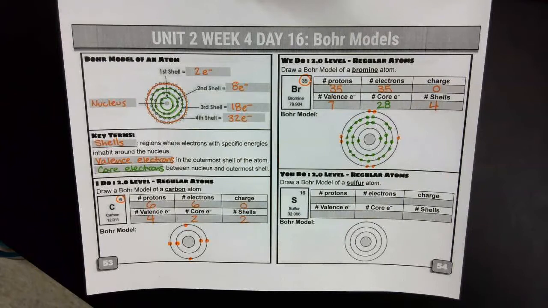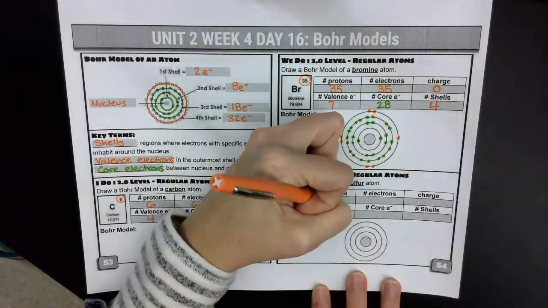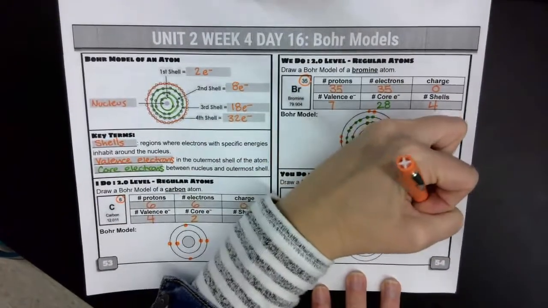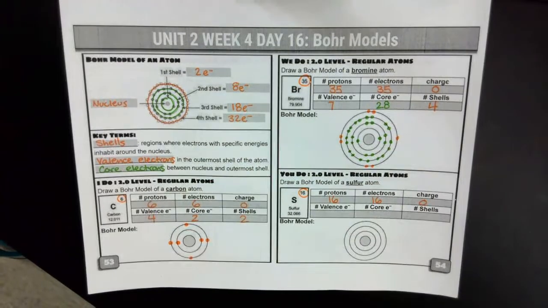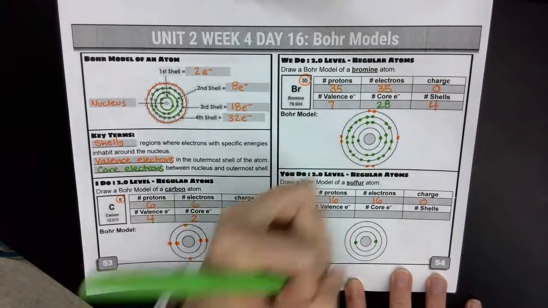The next one, again, we get our protons by looking right here in the corner. So that's going to be 16. And that's equal to the number of electrons as well. The charge is going to be 0. And now we're going to start drawing. So our core electrons go on the inside. So that's 1, 2. That first shell is full.